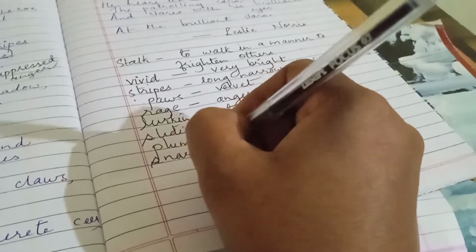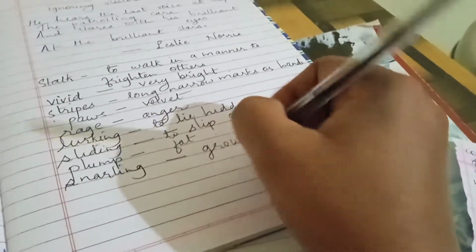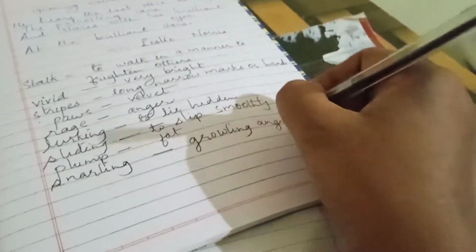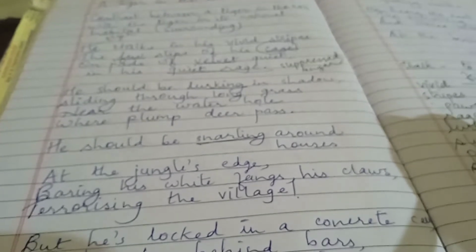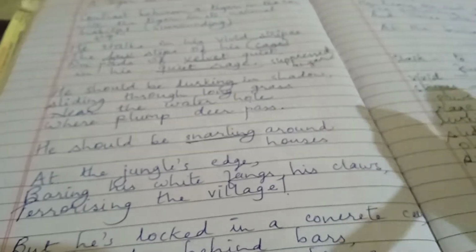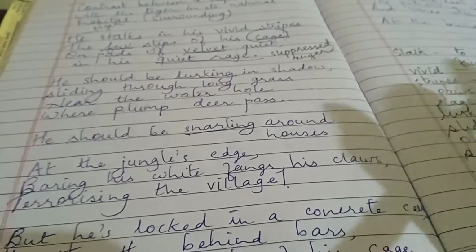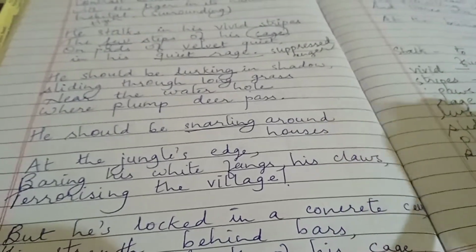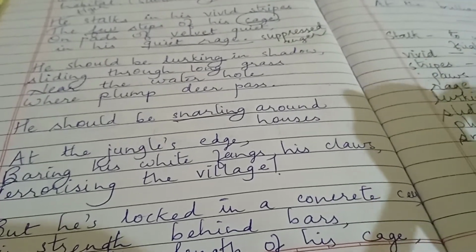Snarling meaning growling angrily. Around houses meaning the tiger is in the village and he should be growling around houses, in and around where there is a location of people, where there is a vicinity of people.